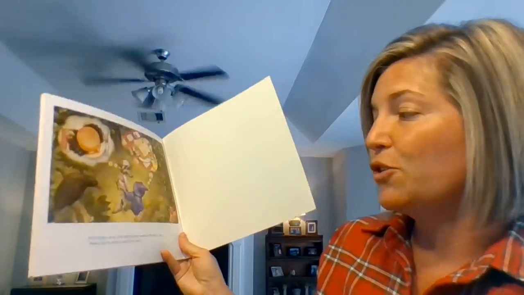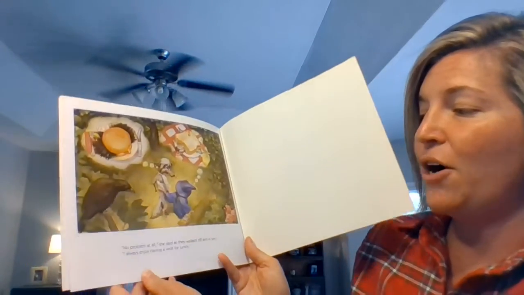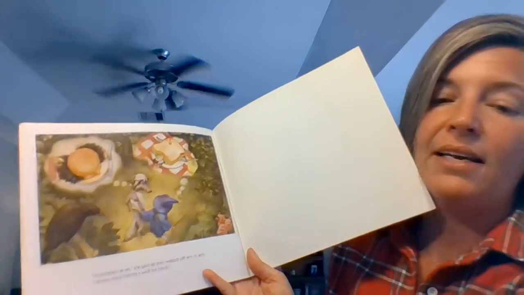And I'm going to read that last page one more time. It says, "No problem at all," she said as they walked off arm in arm. "I always enjoy having a wolf for lunch."